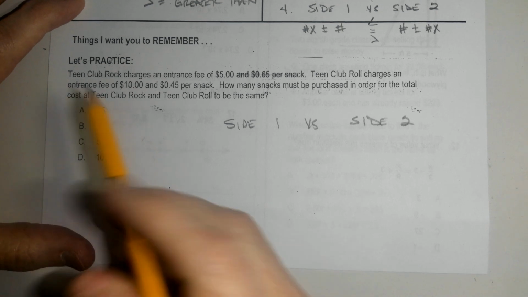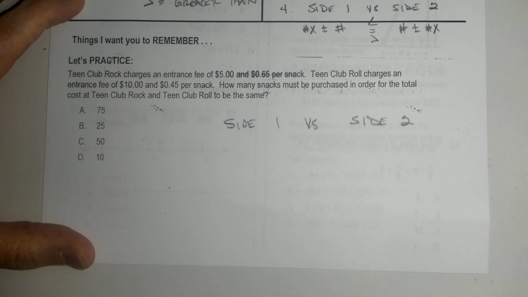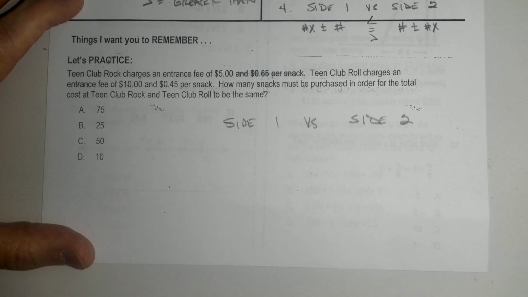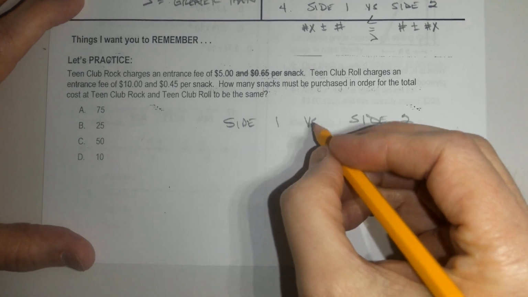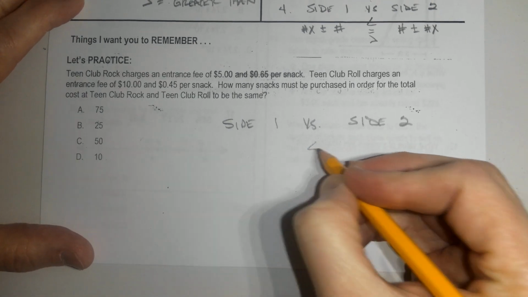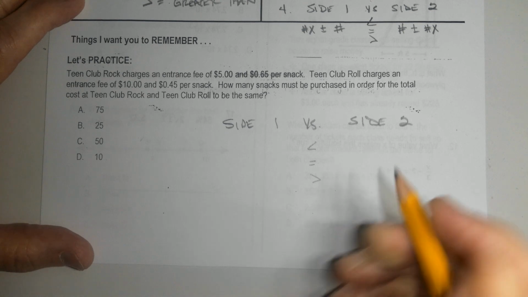All right, so that's the most important thing as you look at the question. I know it's not about volume and surface area. Okay, I know it's not about angles. What is this about? Side 1 versus side 2. Your verses then is going to be less than, equal to, or greater than. Those are your only 3 options.